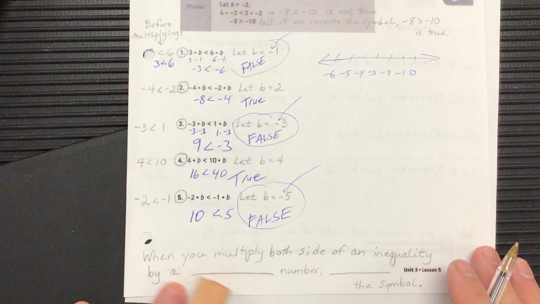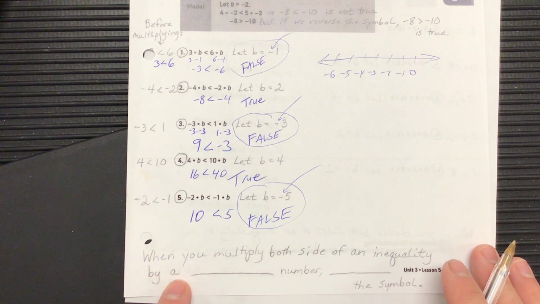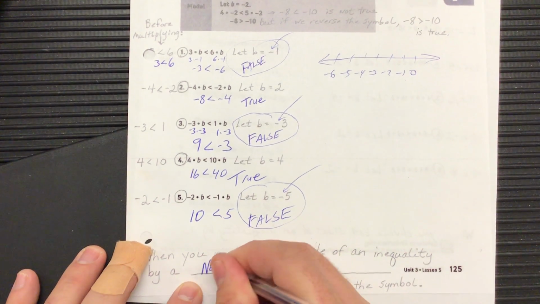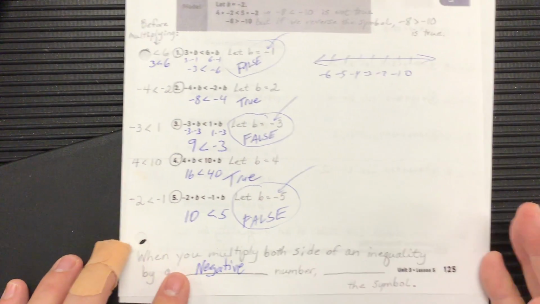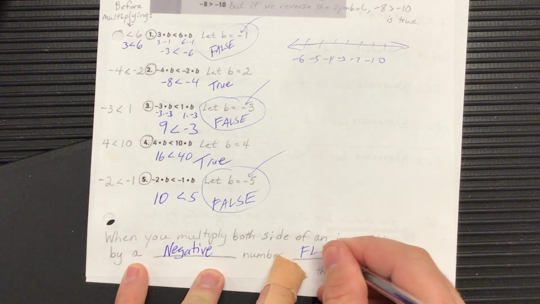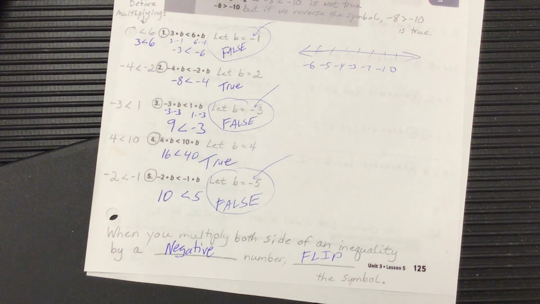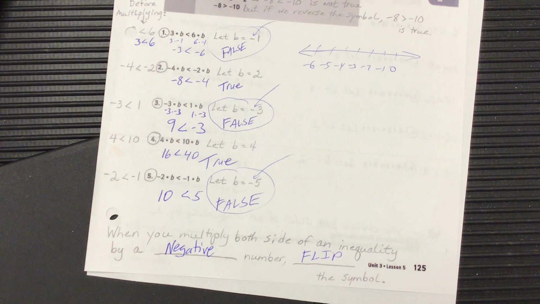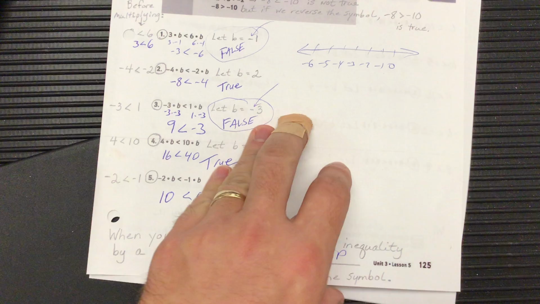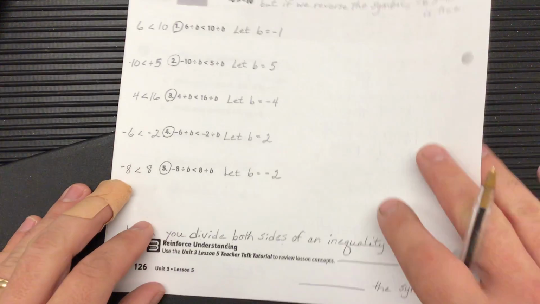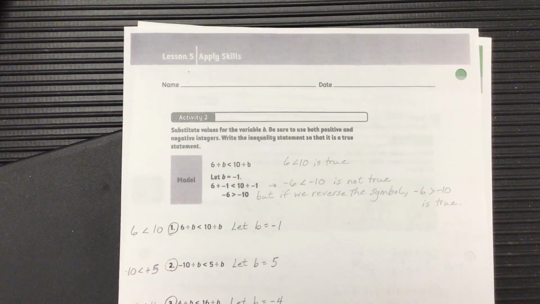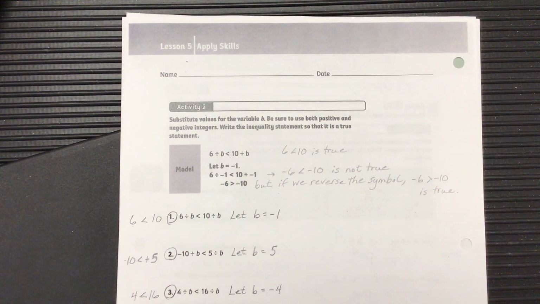When you multiply both sides of an inequality by a negative number, that's when things change. That's why you have to flip the symbol over. So if it's less than, you make it greater than. If it's greater than, you make it less than. Have to do that. Some places will say reverse the symbol. Same type of thing.